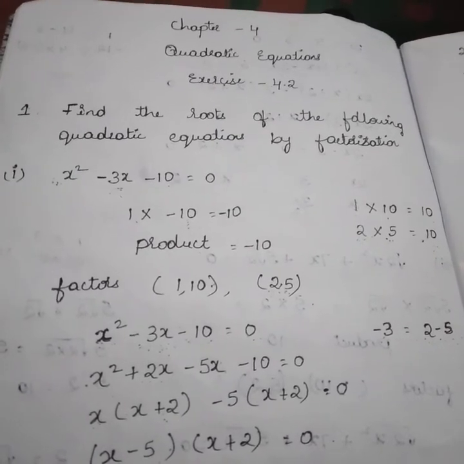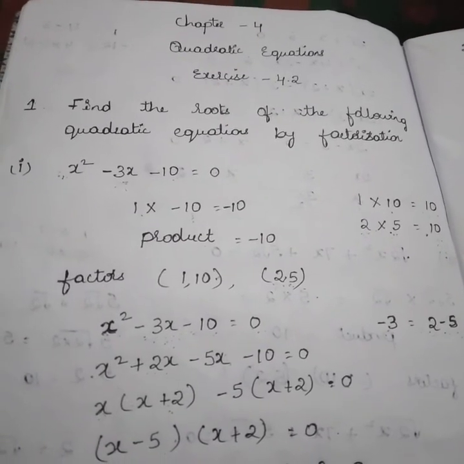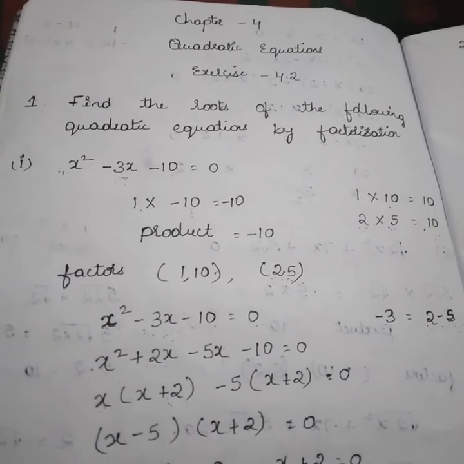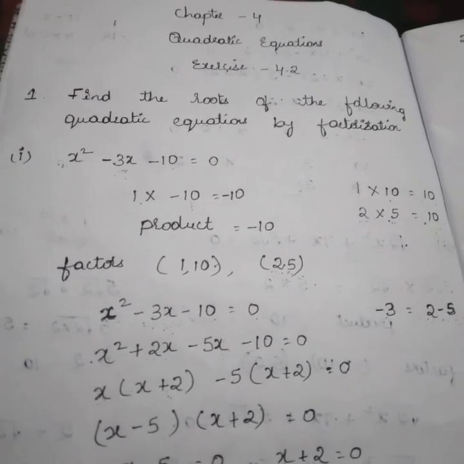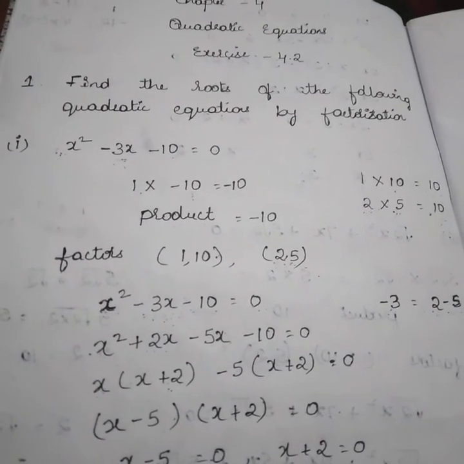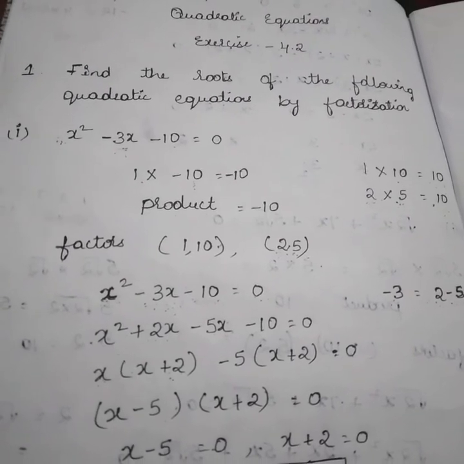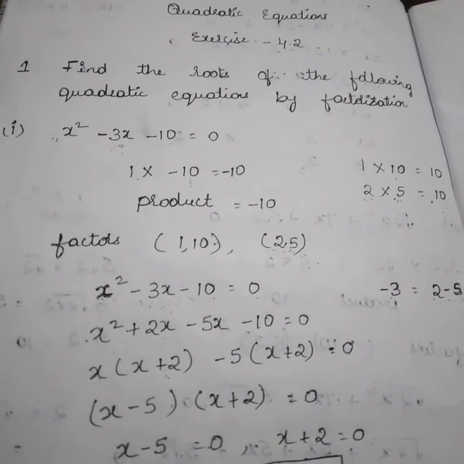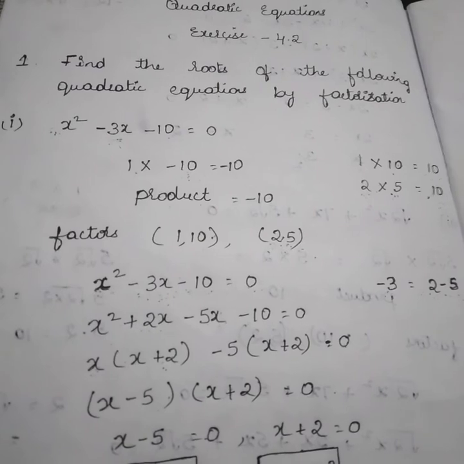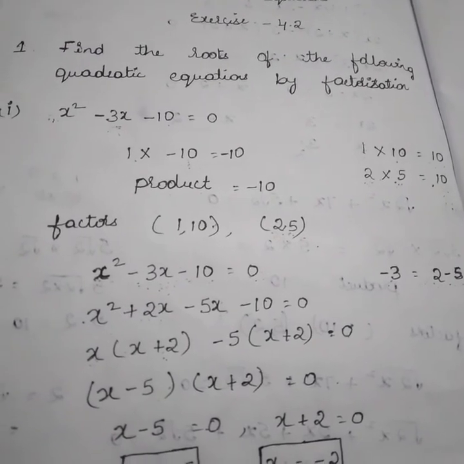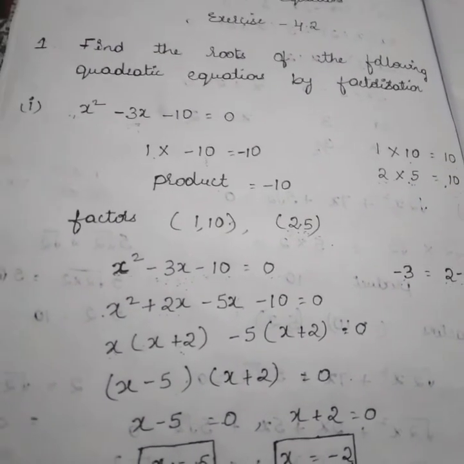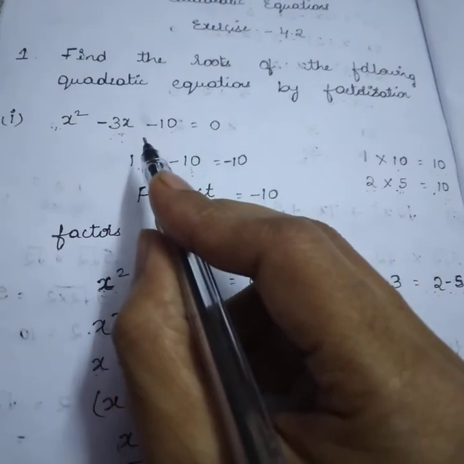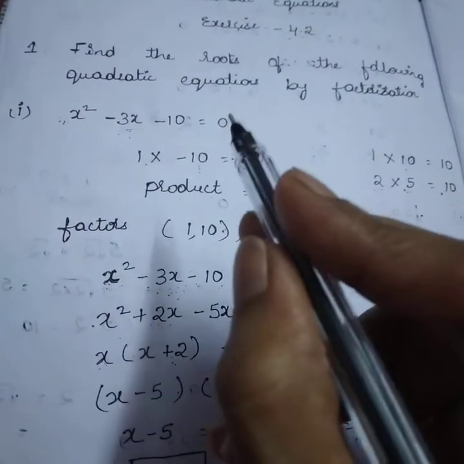Today we are going to start exercise 4.2 of quadratic equation. Question number 1. Find the roots of the following quadratic equation by factorization. Here we need to find the roots of the quadratic equation. Question number 1. x square minus 3x minus 10 is equals to 0. Here we'll be using splitting middle term method. We have to split the middle term into two parts in terms of sum or difference of the terms.